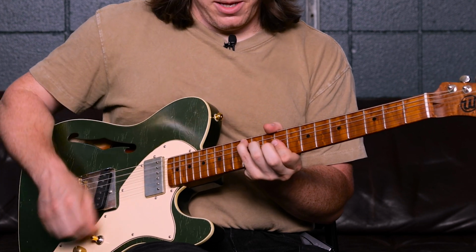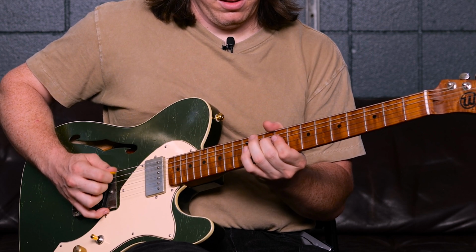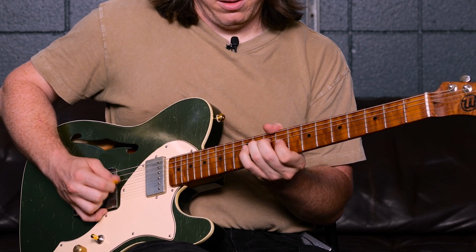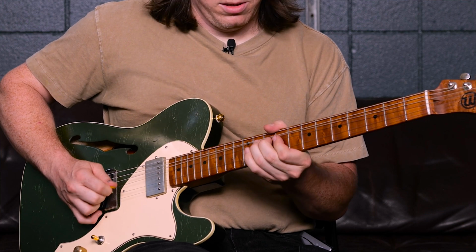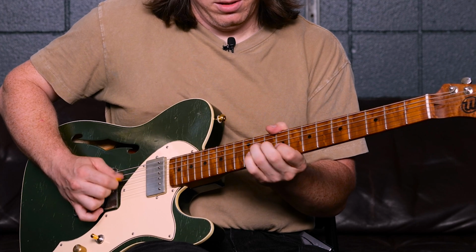So now using the same thing. And now we're in this C sharp minor pentatonic box, same as E major pentatonic, right?